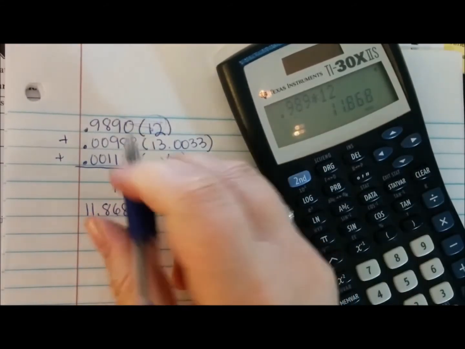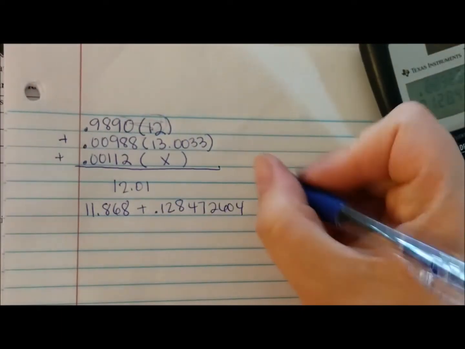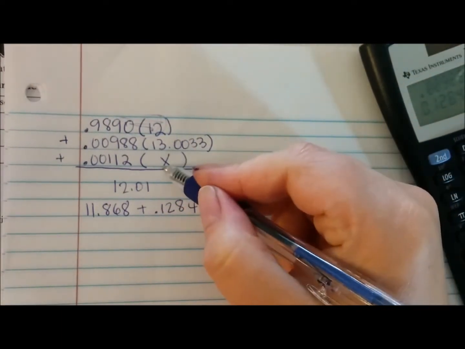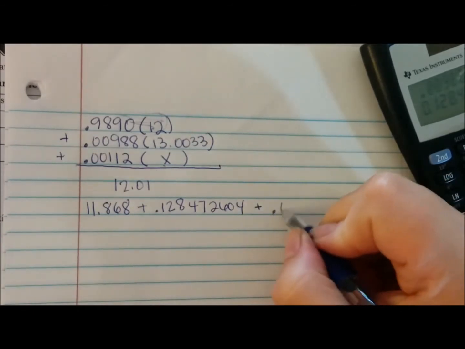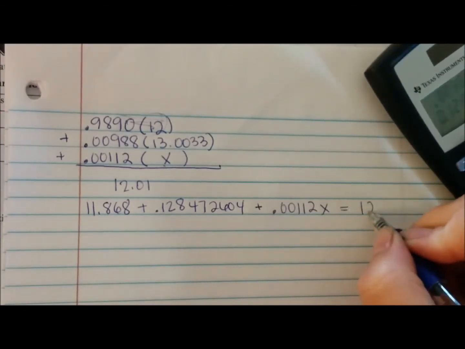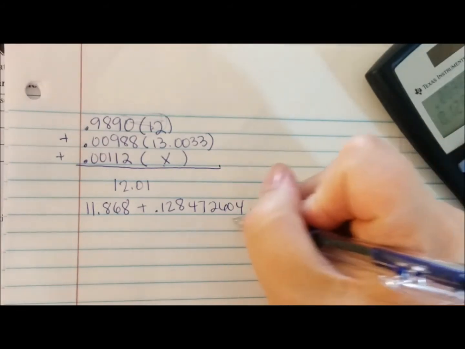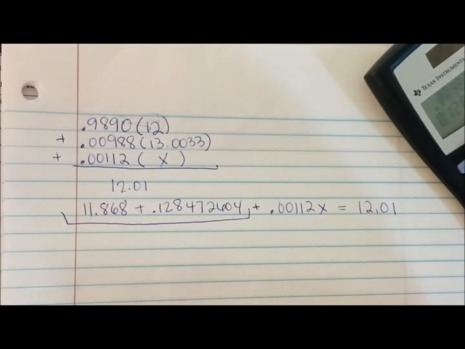I'm going to do the same thing. And my last one here, I can't multiply together because I have an X. So I'm just going to leave it as is. And I know when I add all that stuff up, it equals 12.01. So we're going to just reduce and simplify and solve for X. So I'm going to add these two up.